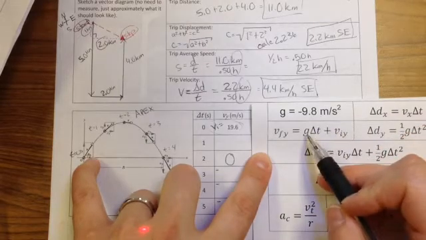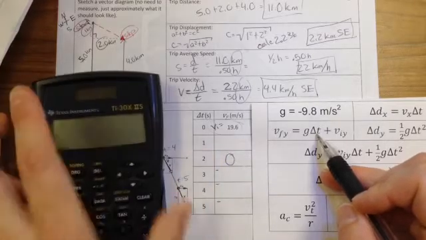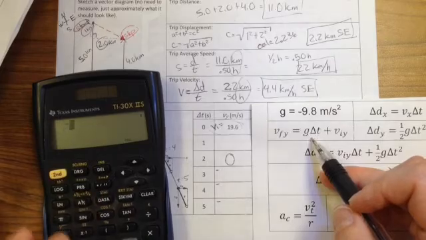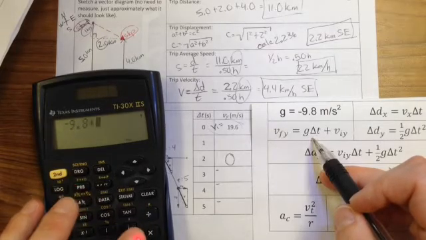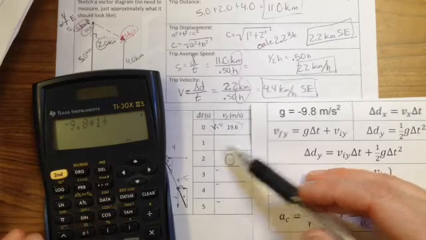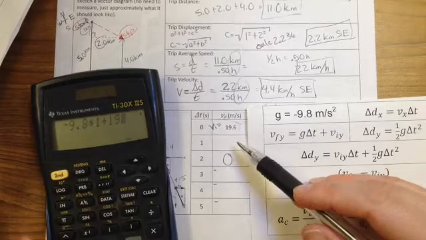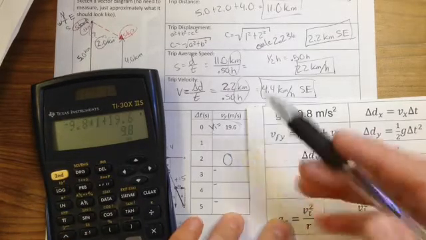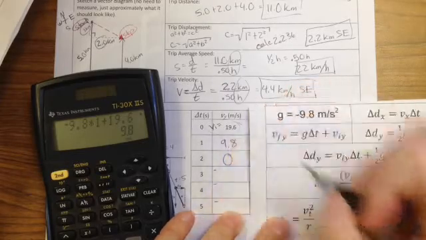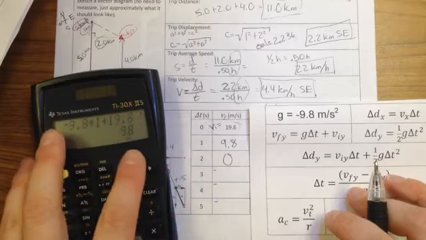And then g is always going to be the negative 9.8, and then t is that right there. So when we plug this into the calculator, negative 9.8 multiplied by time of 1 second plus the initial velocity of 19.6, and we get 9.8.